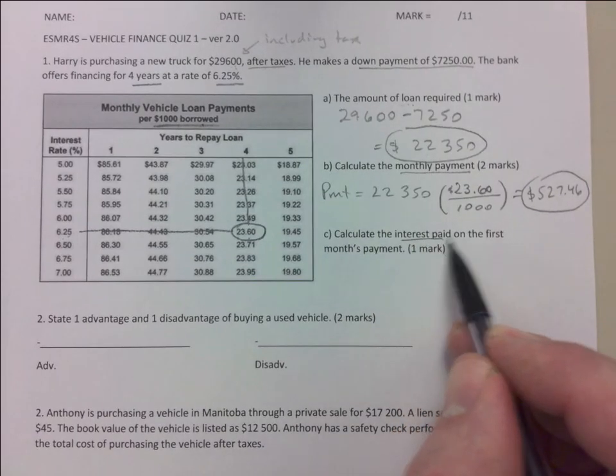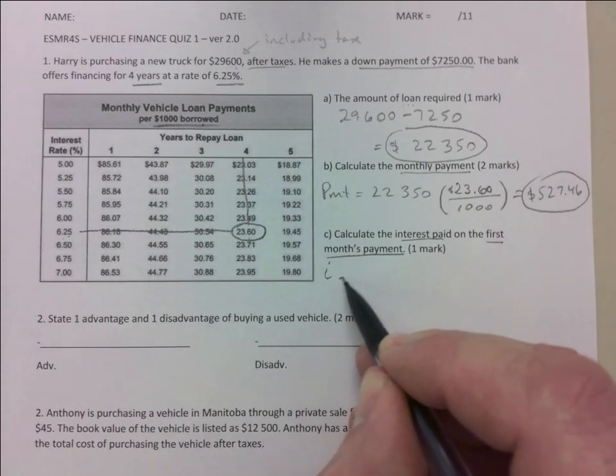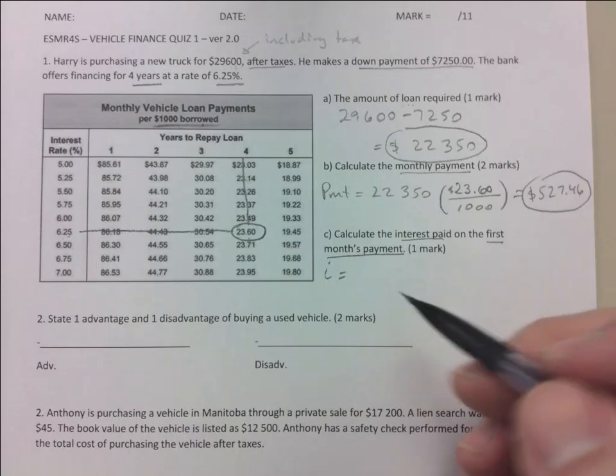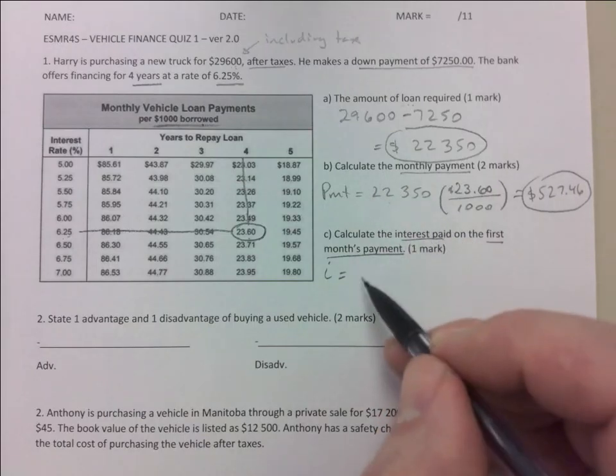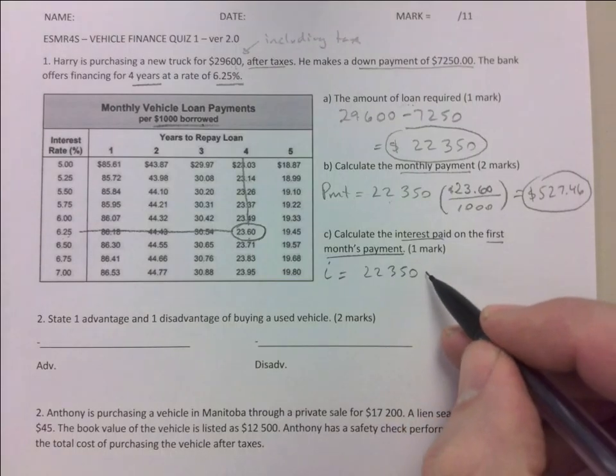The interest paid on the first month's payment. I call this lowercase i. So you've got to take the loan, like how much you've borrowed. You multiply it by the interest rate divided by 100, which is 0.